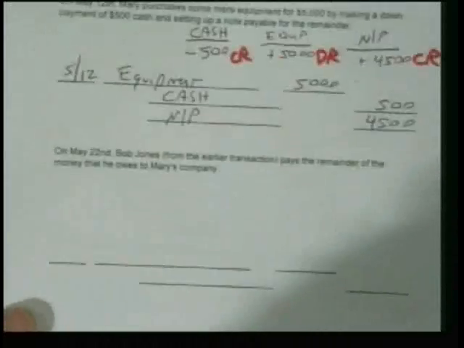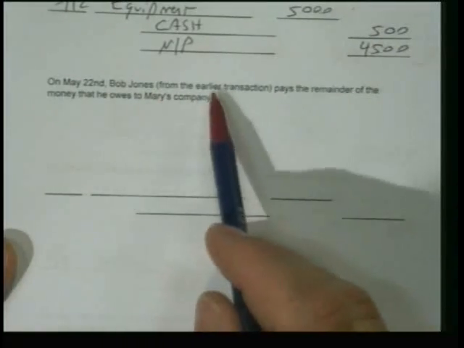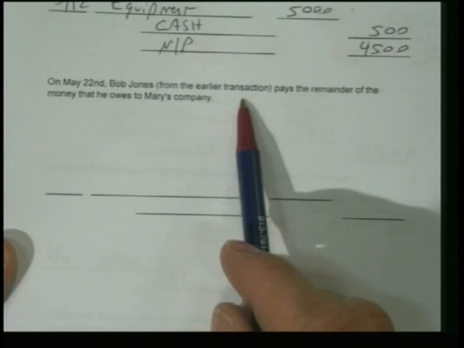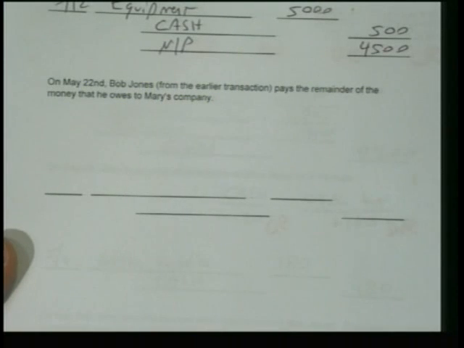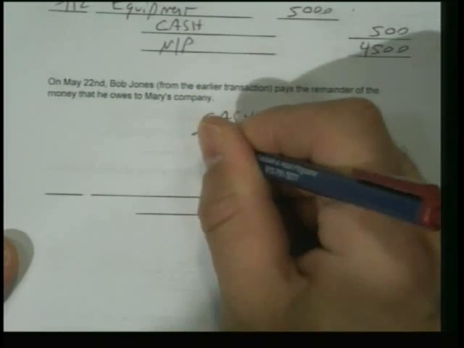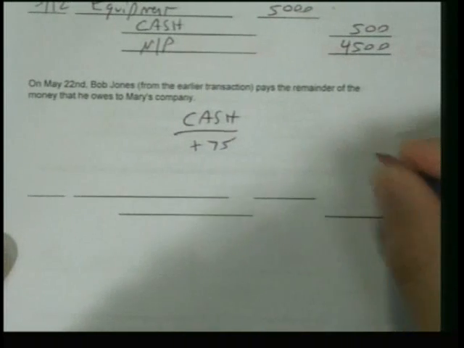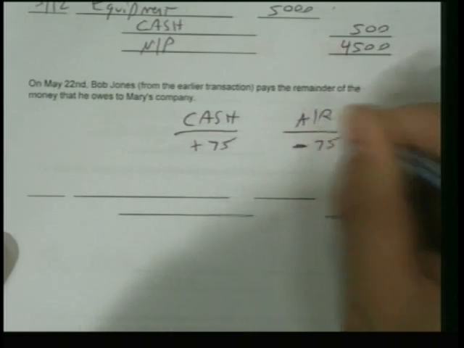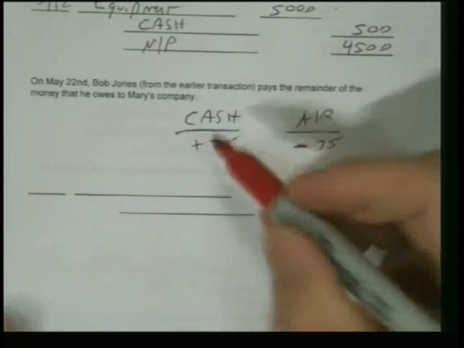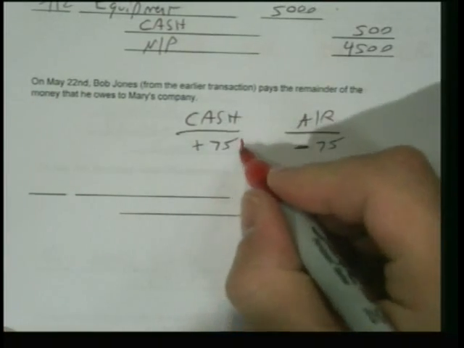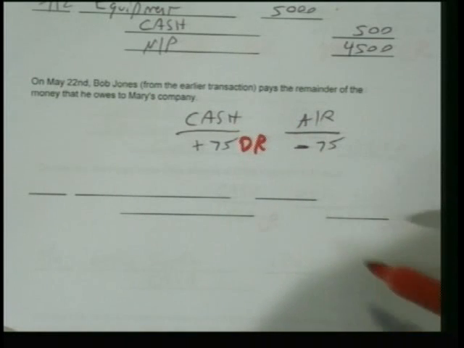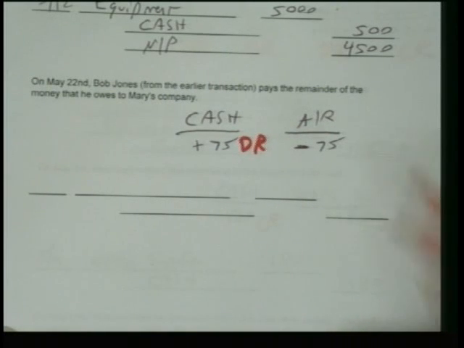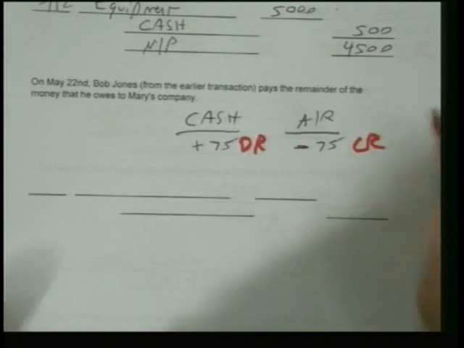One more. On May 22nd, Bob Jones from the earlier transaction pays the remainder of the money that he owes to us. How much did he owe us? 75. So cash goes up by 75 and accounts receivable goes down by 75, right? How do you make cash increase? Debit it. How do you make accounts receivable decrease? How do you make AR decrease? Credit it.